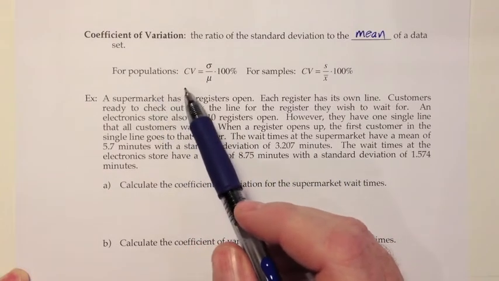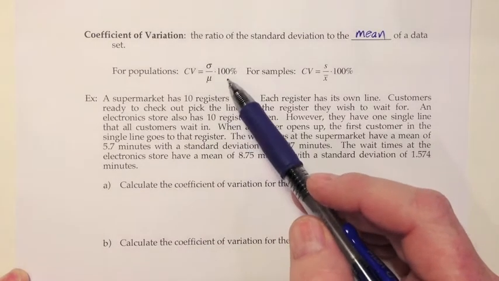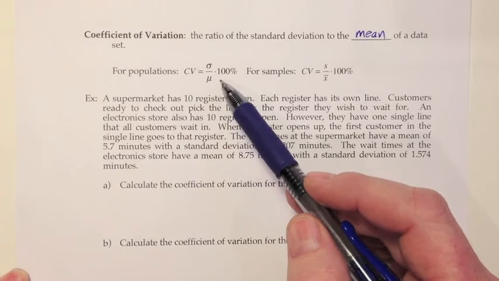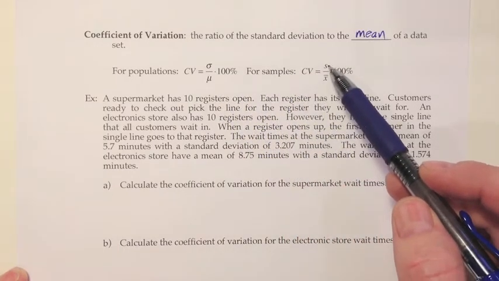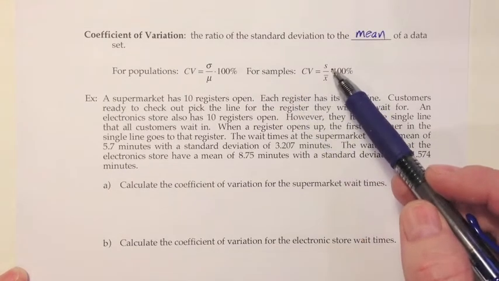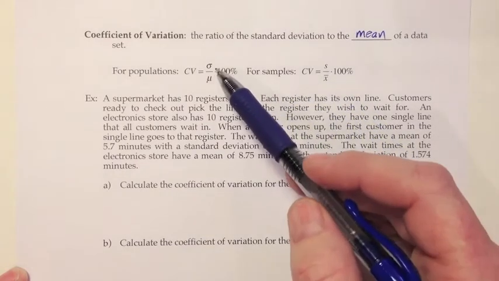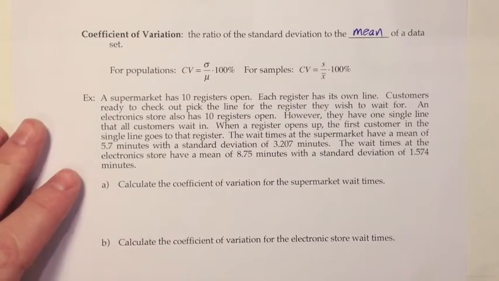If you had population data, then your coefficient of variation, or CV, is sigma over mu times 100%, but in words that's the standard deviation divided by the mean times 100%. For samples, in words it's the same thing, standard deviation divided by the mean times 100%. It's just if it's samples, that would be a sample standard deviation S and a sample mean X bar as opposed to population ones mu and sigma. So let's see how that plays out with an example.